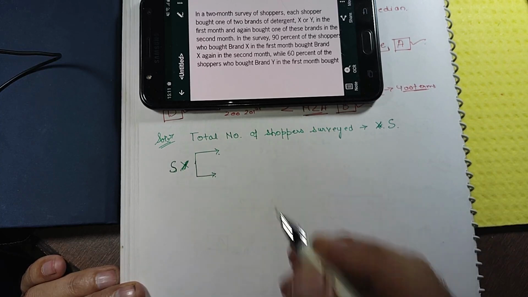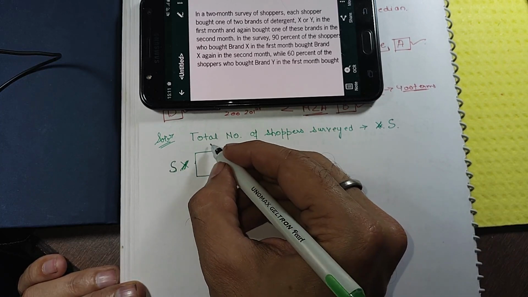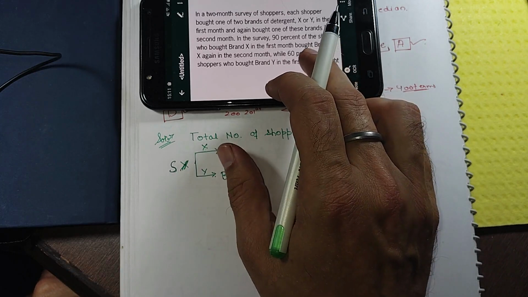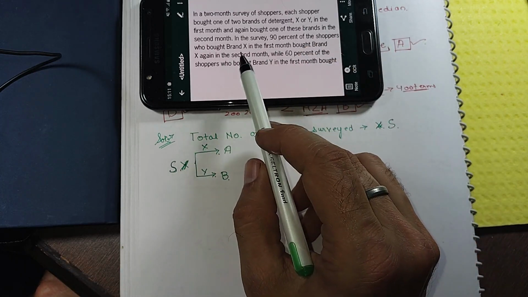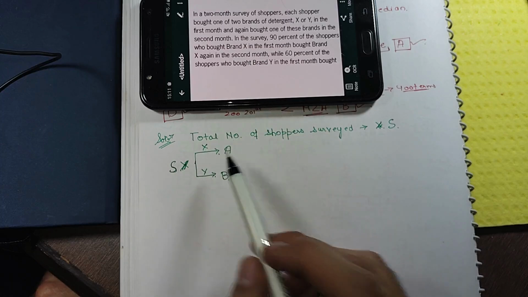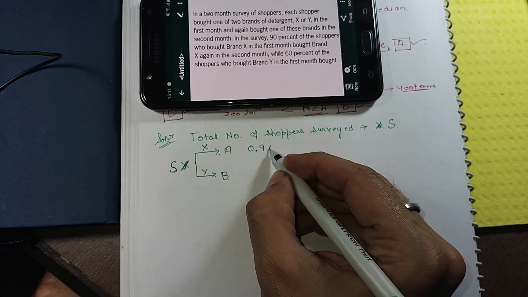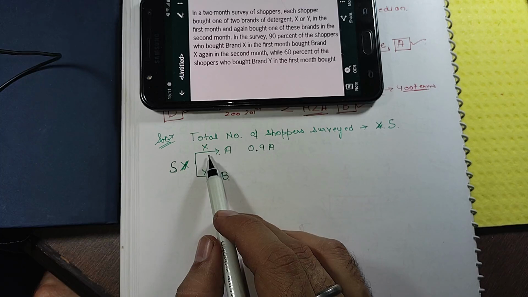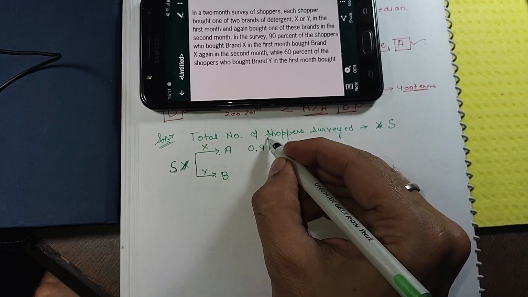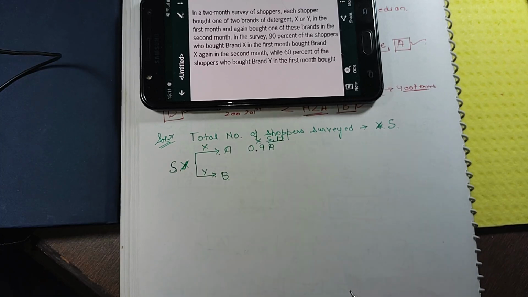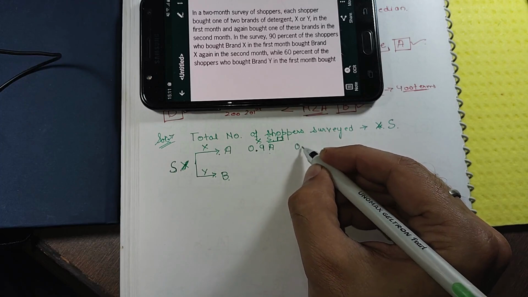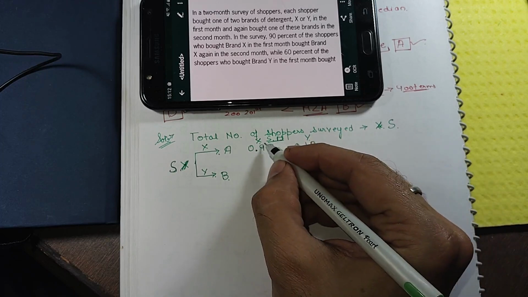Now from this, there are two types of shoppers. First is A, which purchased brand X detergent, and second is B. Now moving to the statement, it says that 90% of the shoppers who bought brand X in the first month bought brand X in the second month also. So that will be 0.9A. So in the second month, if 0.9A bought brand X, then 0.1A bought brand Y. This is the data for the second month.